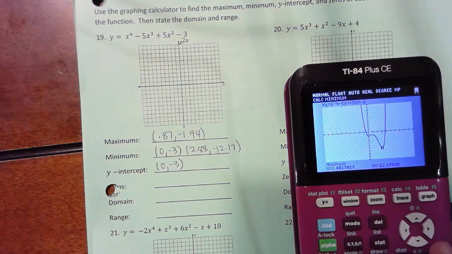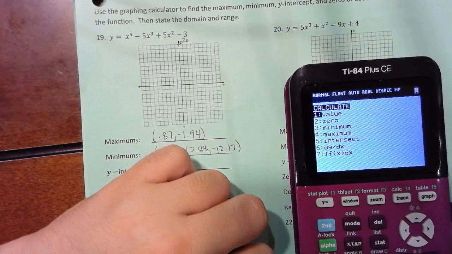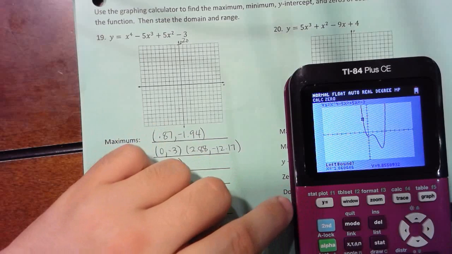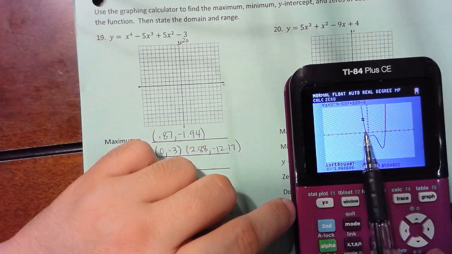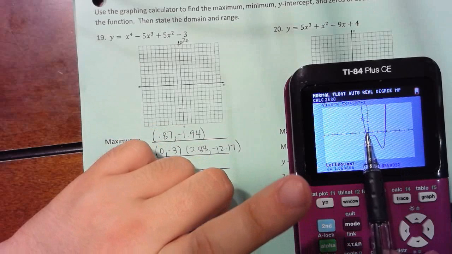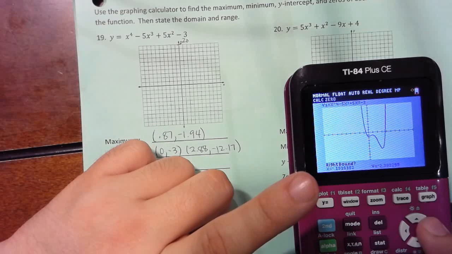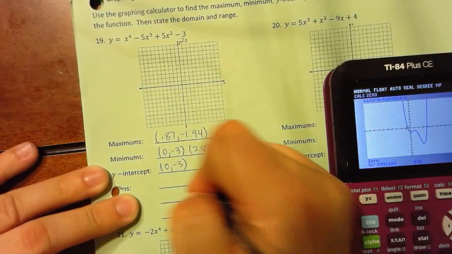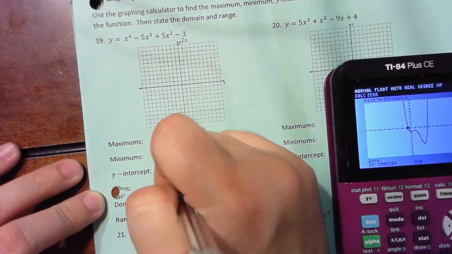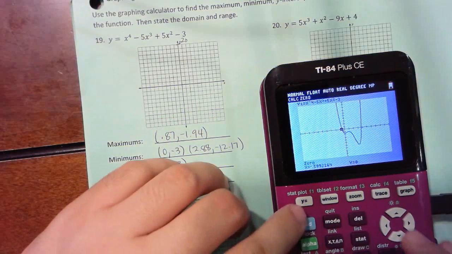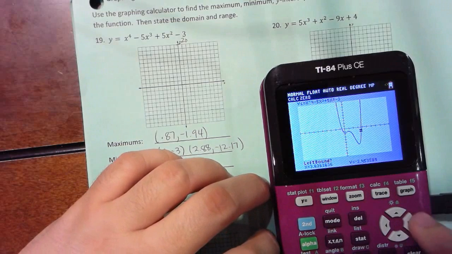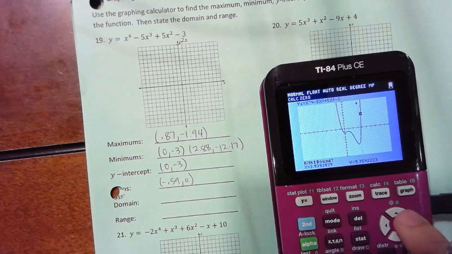Alright, the next one is the zeros. So I've got 2 of them. Calculate zeros. Okay, my 0 is about right here, right? So I just need that little blinking cursor to be the left of it, which it is. And then I need it to be below it. To move your cursor, you're moving the left and right buttons. So negative 0.590. Calculate 0. Because of the time, it's 11:30. I may not do all of these.